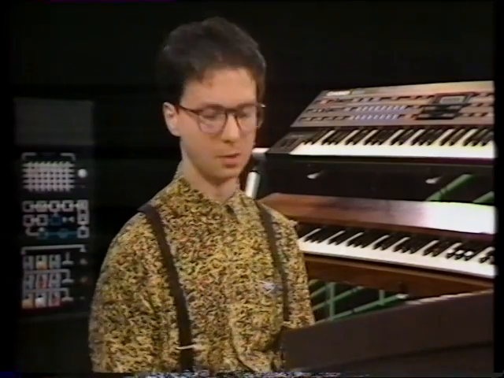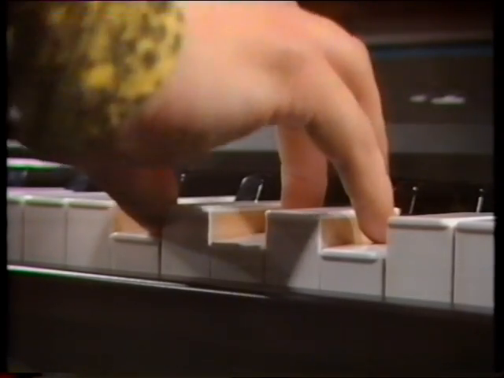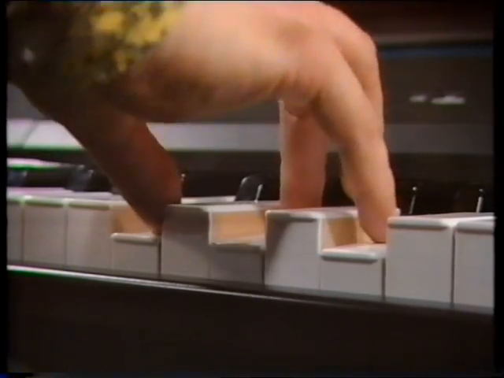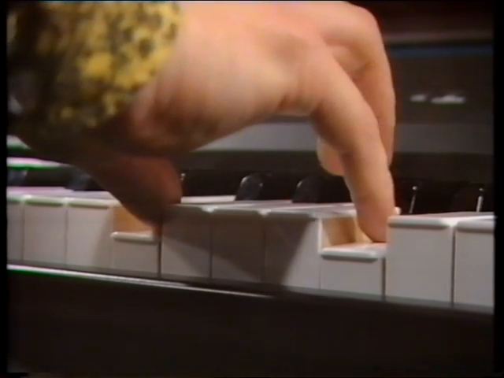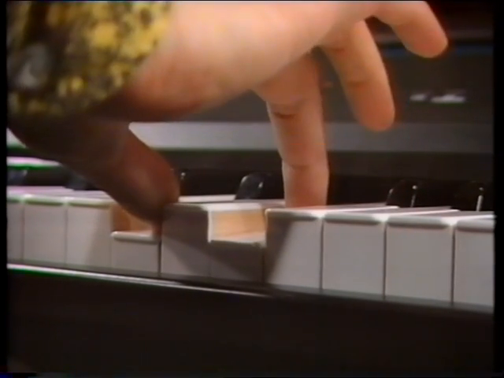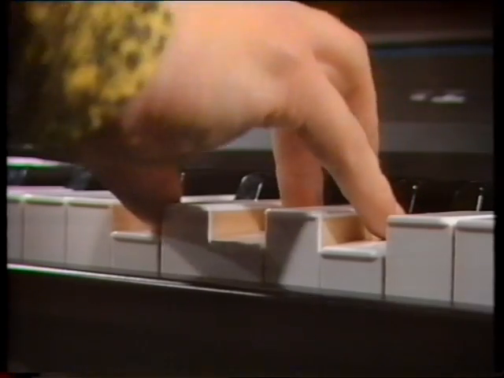Let's start with this chord, the major triad. This uses the first, C, the third, E, and the fifth, G, notes of the major scale, in this case, C major.